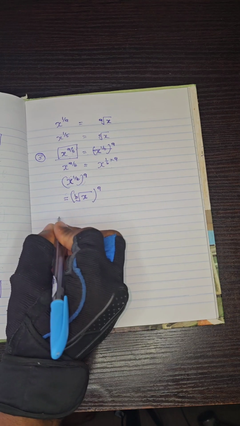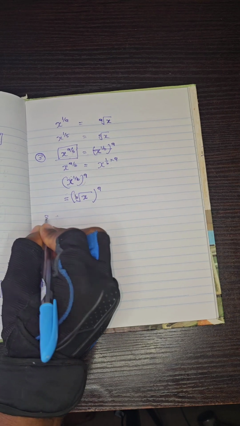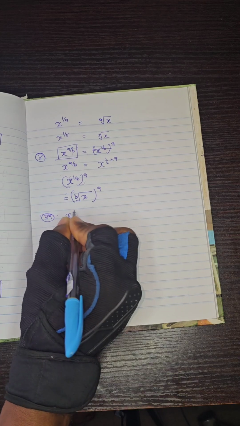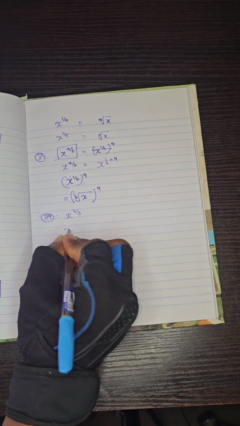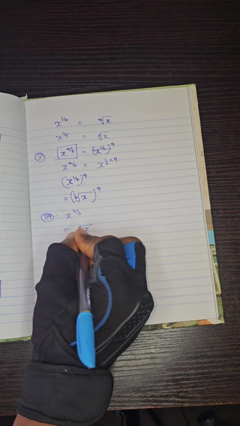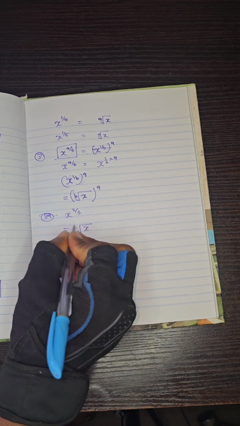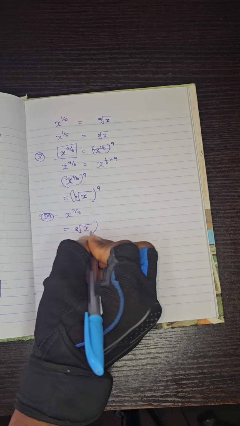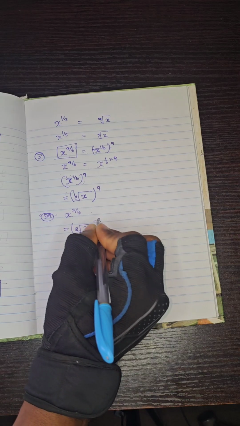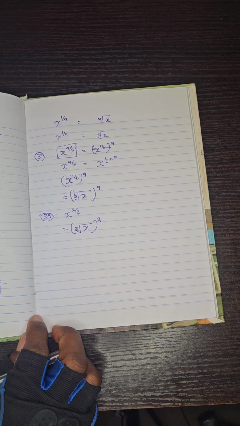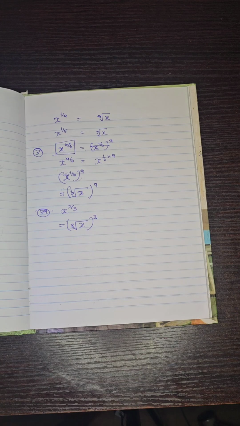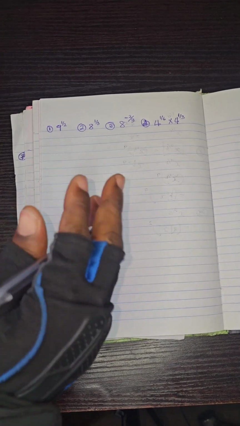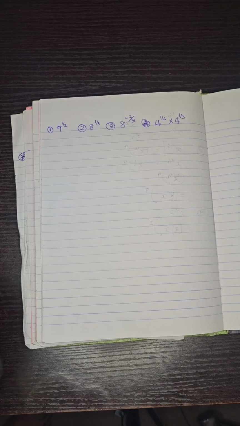Let's solve an example. Let's say we have x raised to power 2 over 3. Your answer will simply be the cube root of x, all raised to the power 2. The 3 is under the fraction, so it will be the root, while 2 is on top, the square. So let's start solving examples so we get to understand it better. These are the examples we are going to solve.